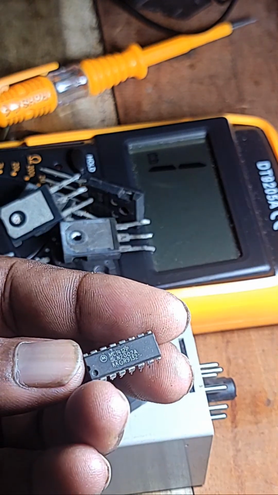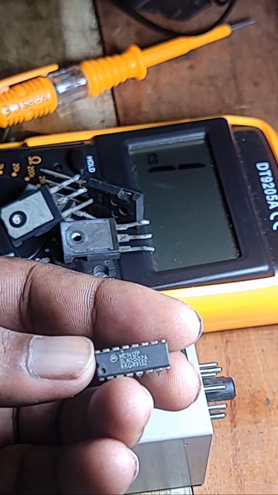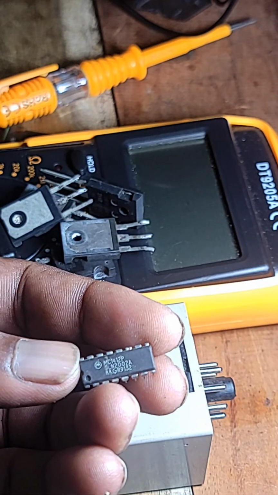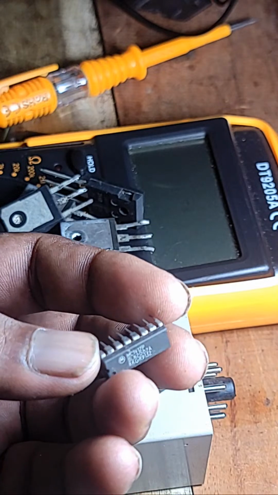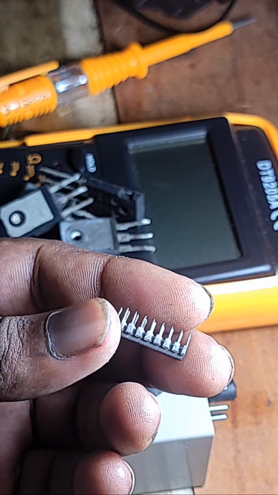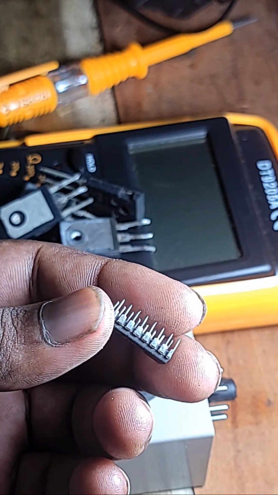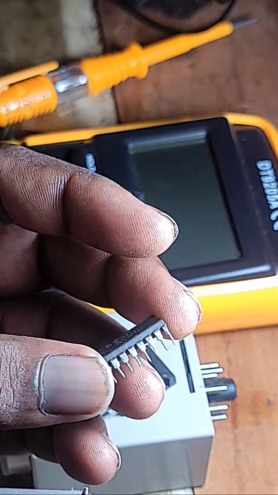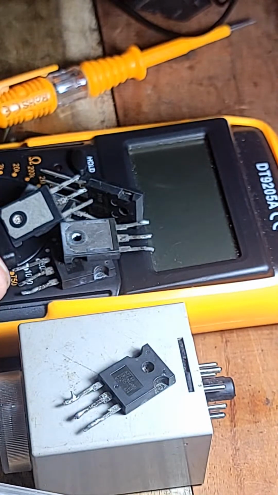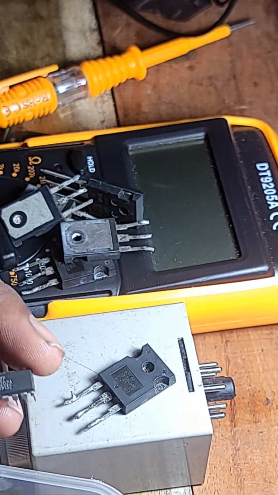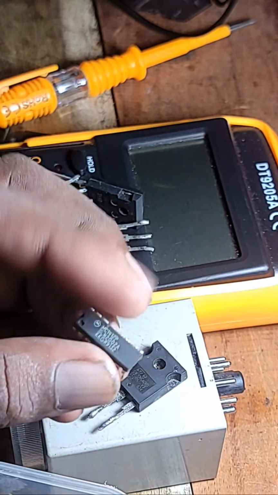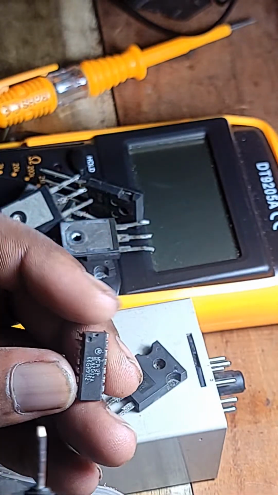Please see the IC ULN2002A. This IC model is a 16-pin IC. So we check whether it's good or bad.